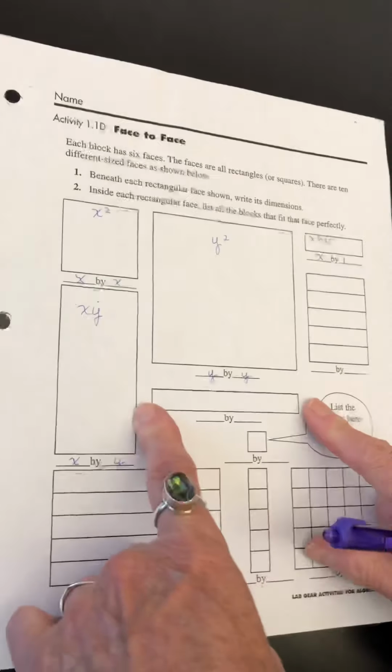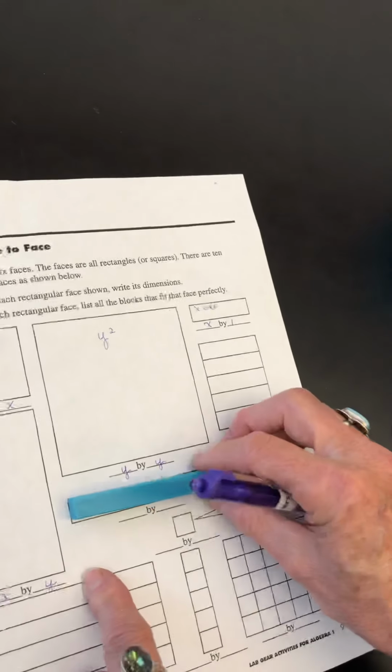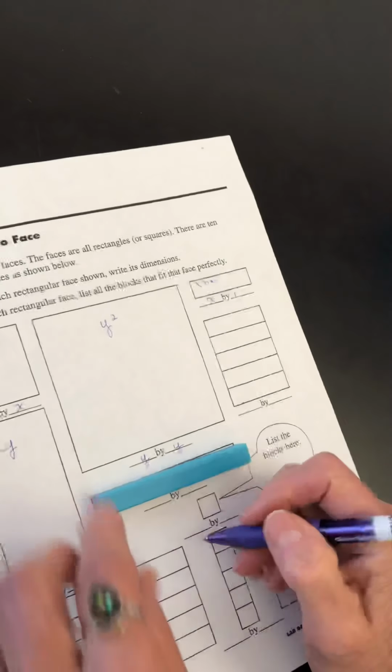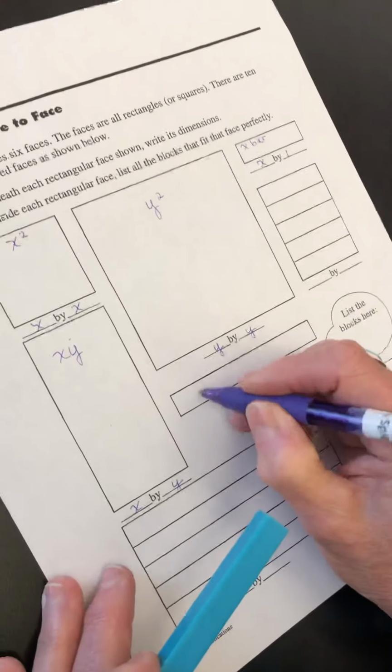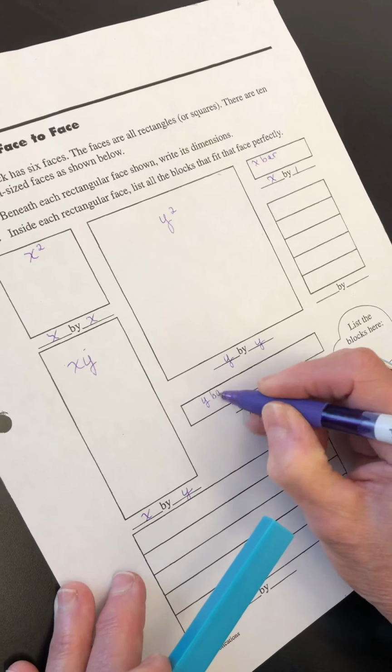And then this long one, well, for sure we can fit the y bar in there, right? So that's a y times 1. And this is the y bar, but there are a few more you can fit in.